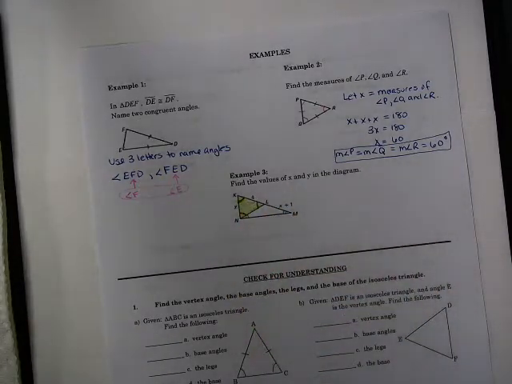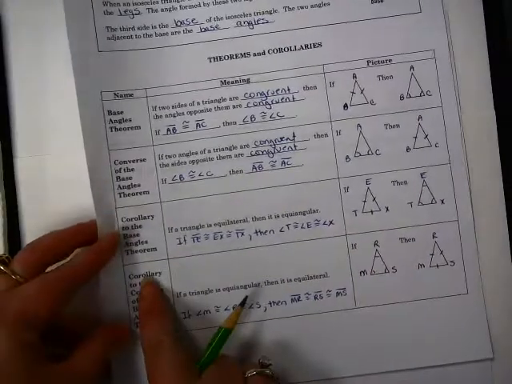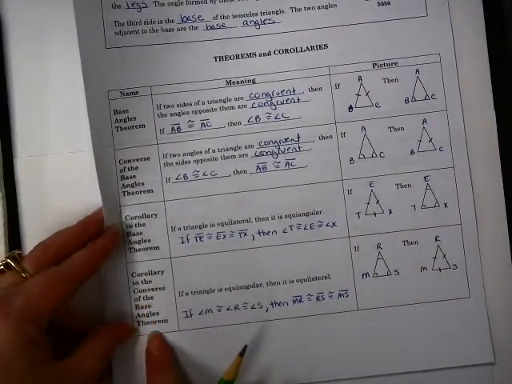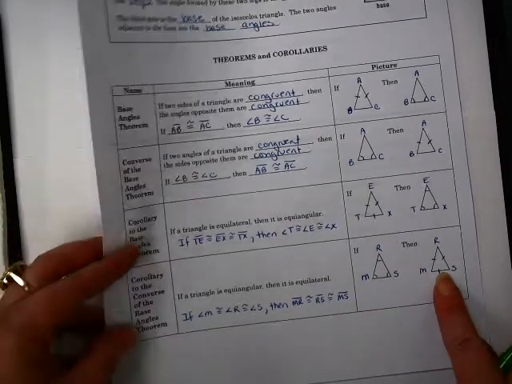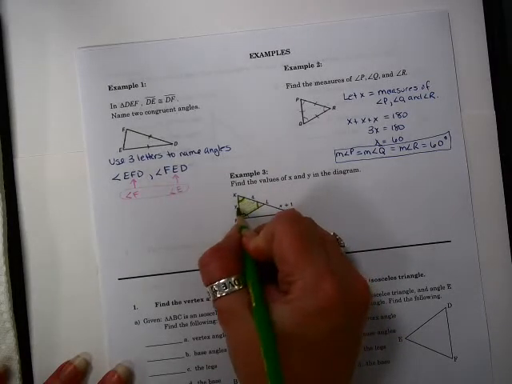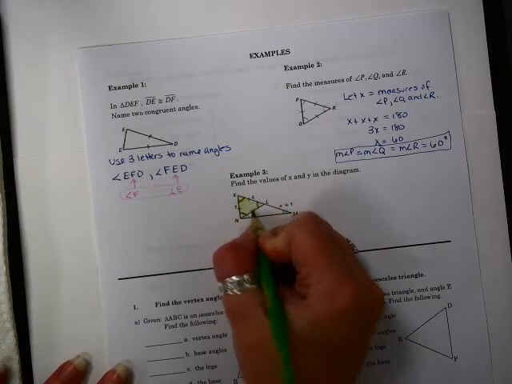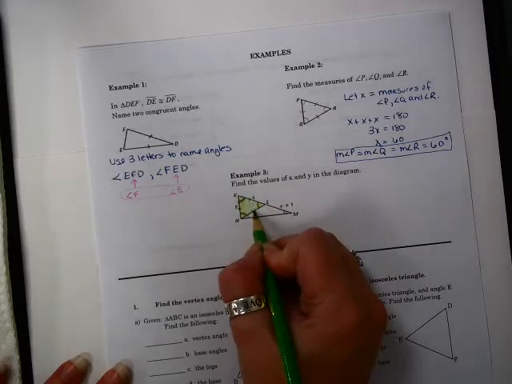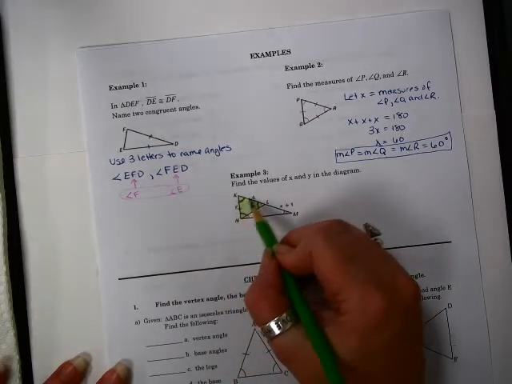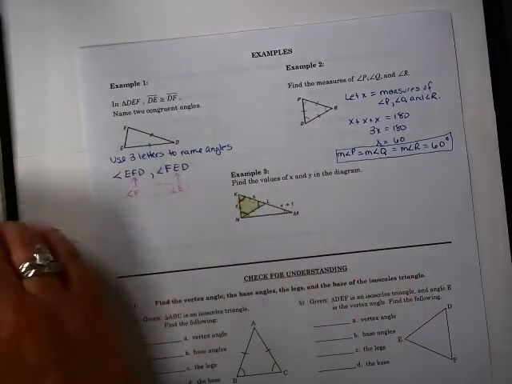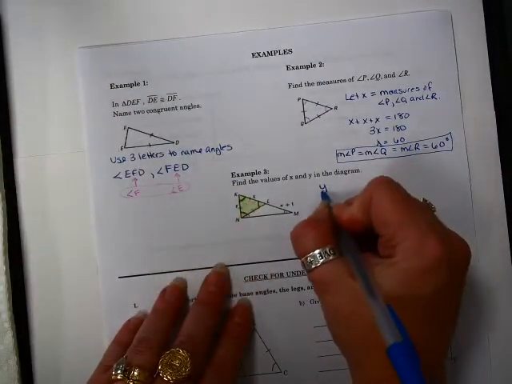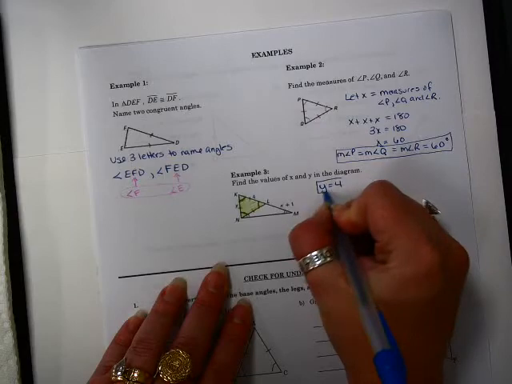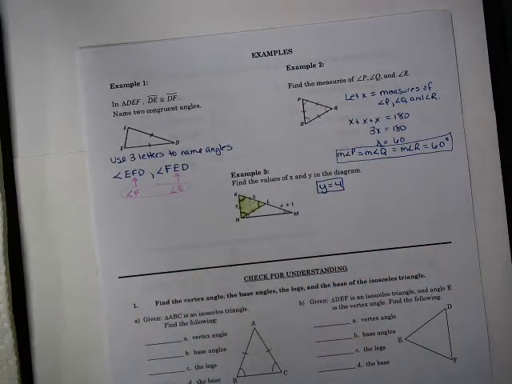According to the corollary to the converse of the base angles theorem, when all the angles are marked, we know that all the sides are the same. So I'm putting one hash mark for each of these. Right off the bat, I can find y because this whole side is y and this whole side is 4, so y equals 4. So I found one of my answers.